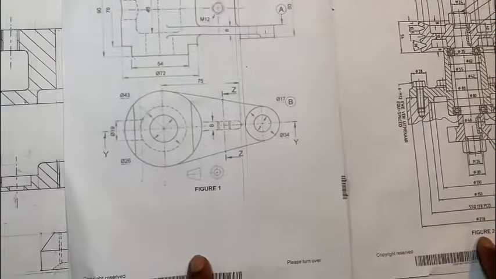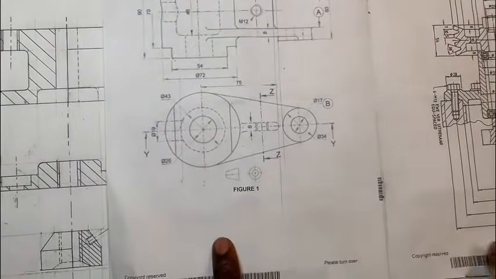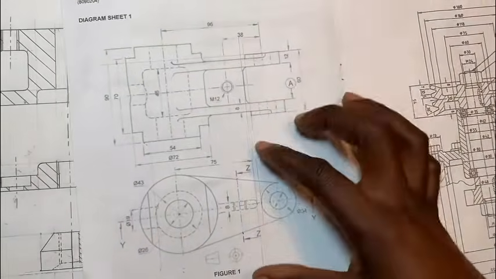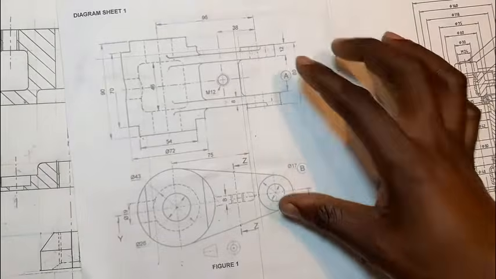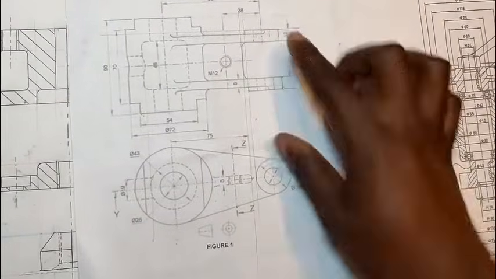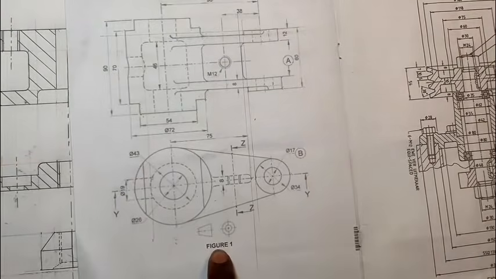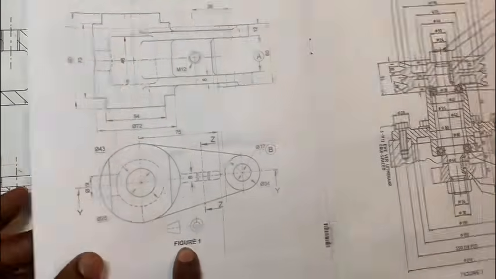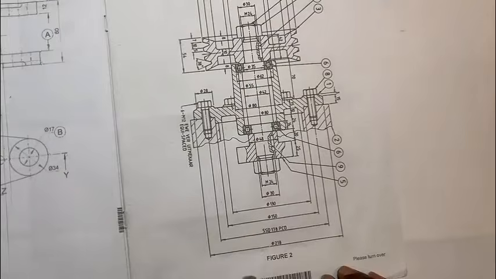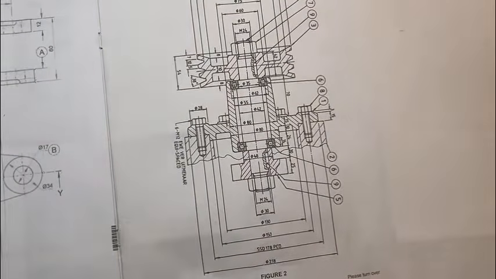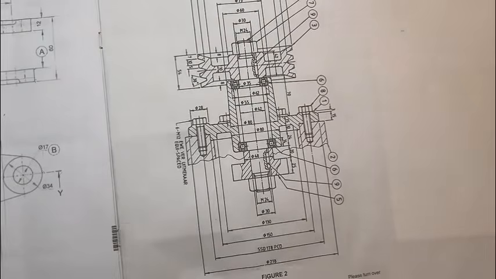Most of the time when you check diagram sheet 1, you are analyzing these two primary views of the sectional drawing, using the projection symbol as well as the figure. The same applies to this one. You have to analyze it like this. It's supposed to be drawn like this. Get what I'm trying to say? So let's go back to the question.